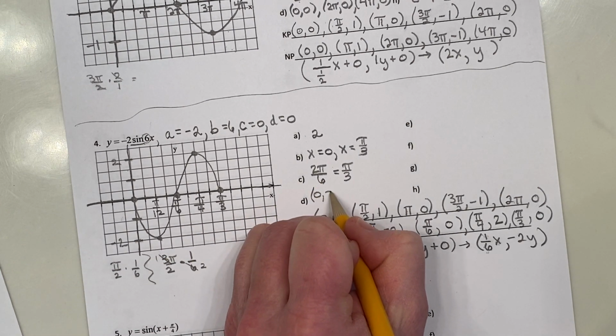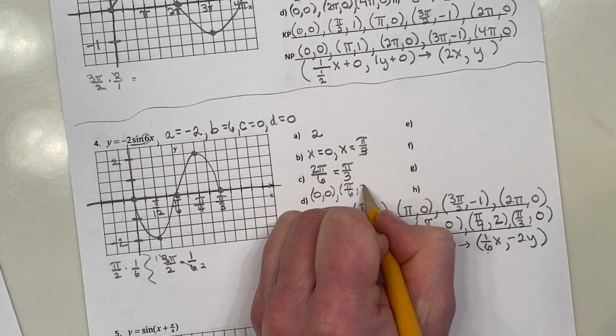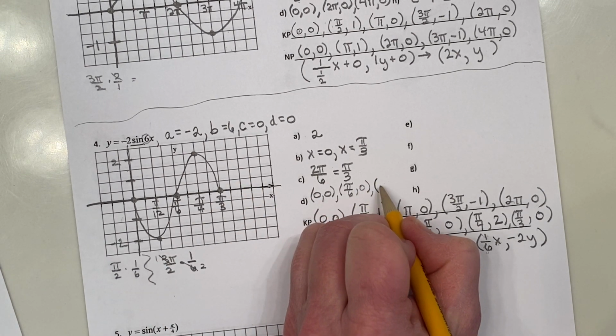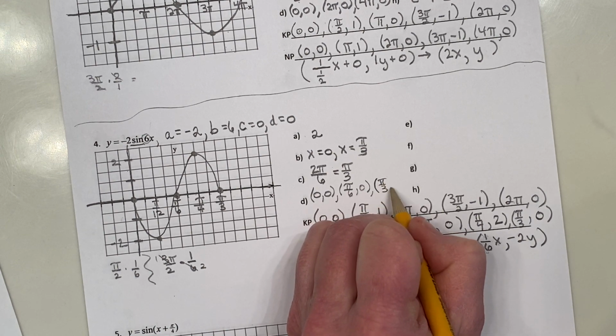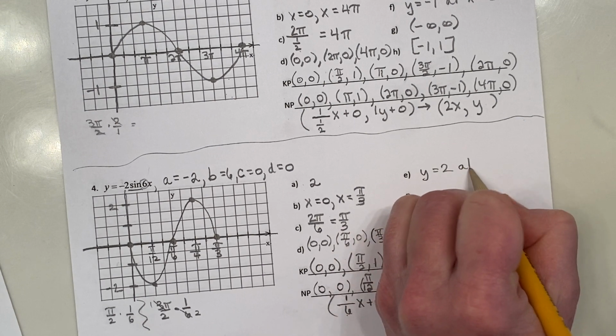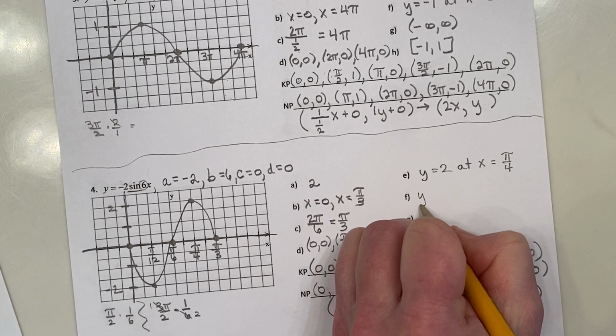X-intercepts. My pencil's running out here. Pi over 3, yeah. All right, max y equals 2 at x equals pi over 4.